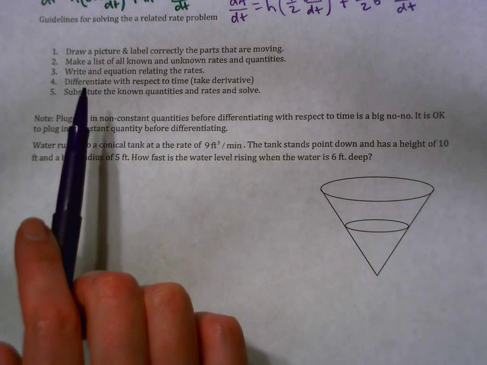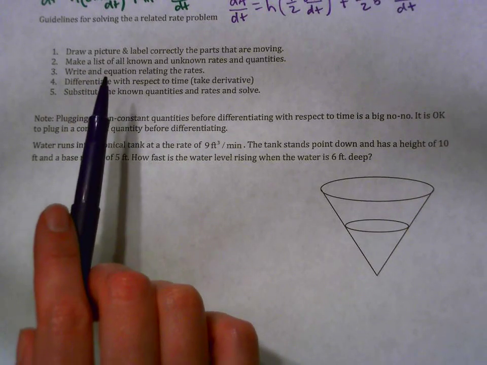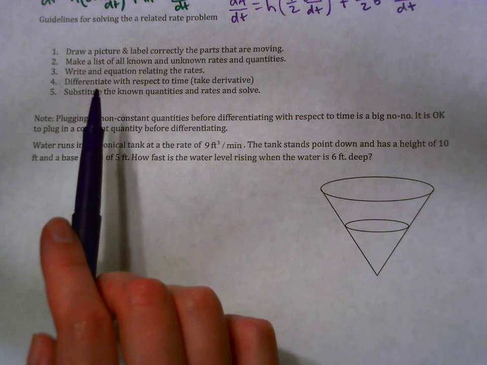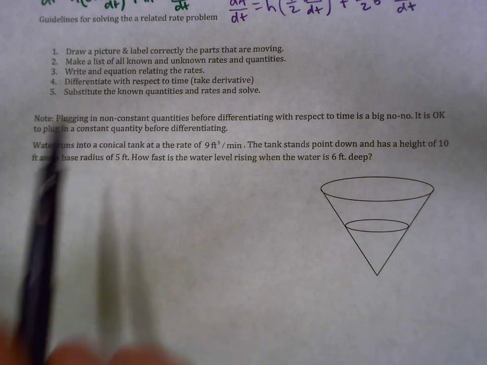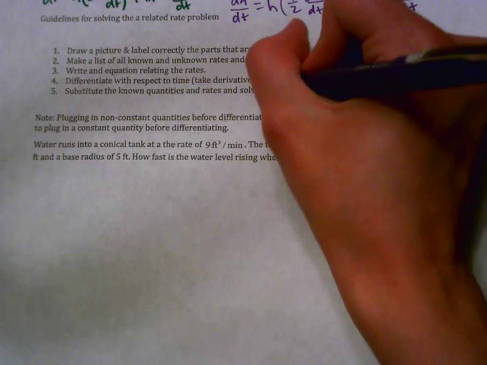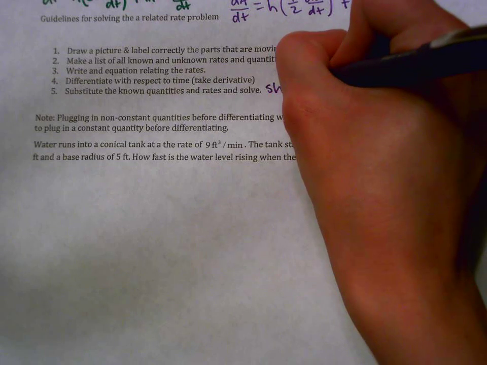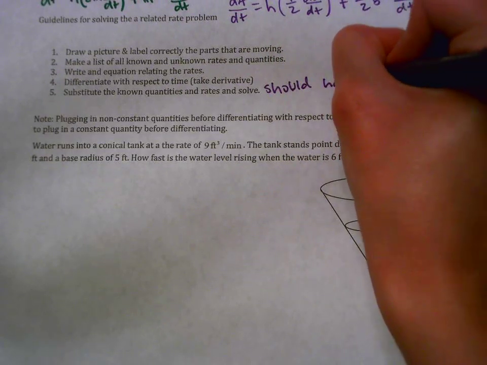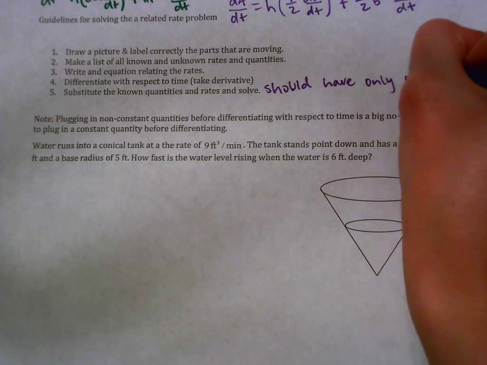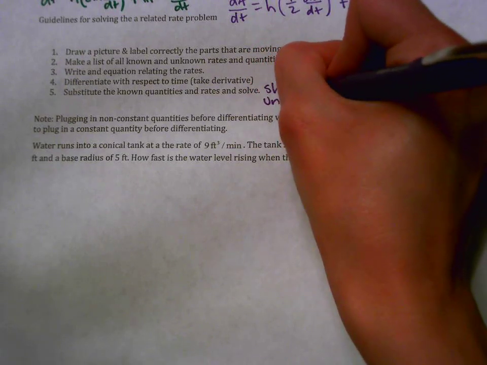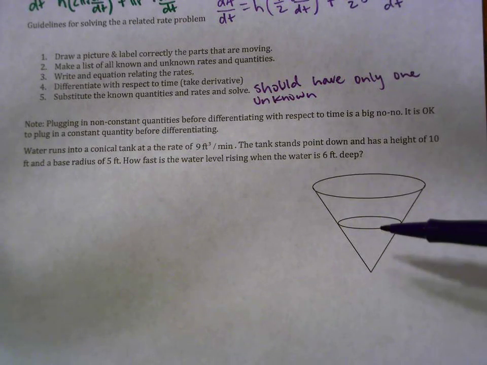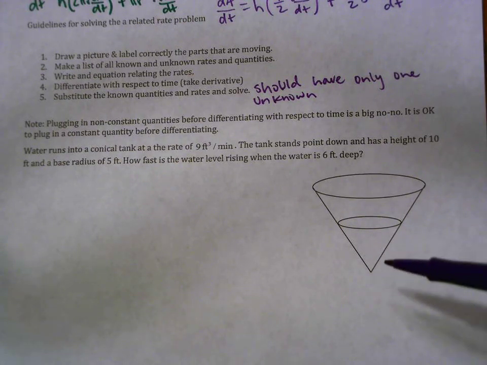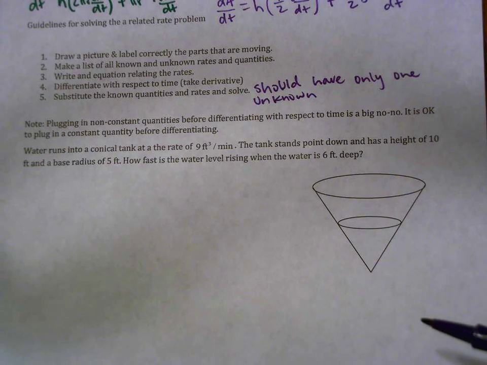And then once you pick your equation, you make sure you know all your, well, you can go ahead and differentiate. And then as you plug in, just keep in mind you should have only one unknown left. I'm going to make a note of that. Should have only one unknown, one variable. So if you have more than one, that probably means you need to go to the side and see, do you actually know that, and you just have to do some math to figure it out. And then you just solve for that variable that you're looking for.